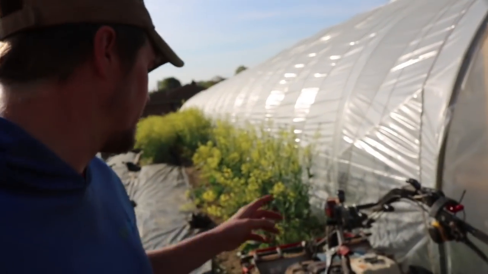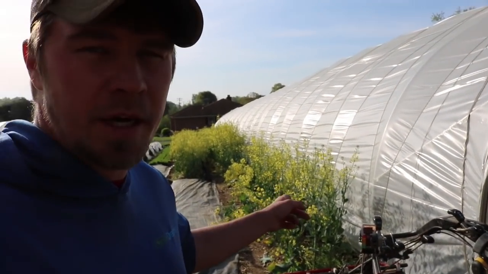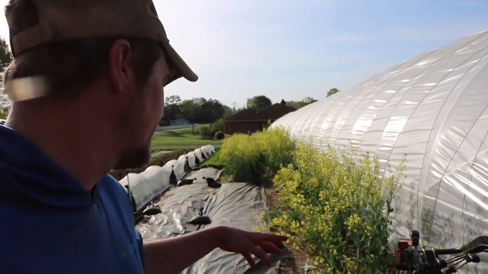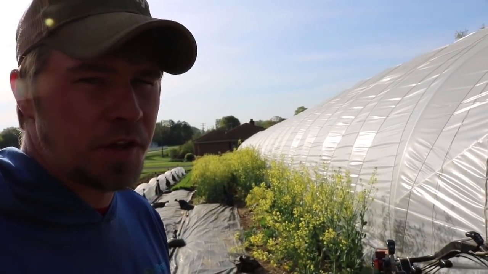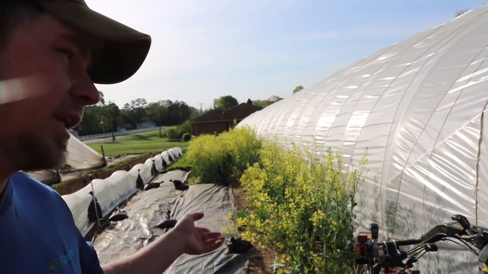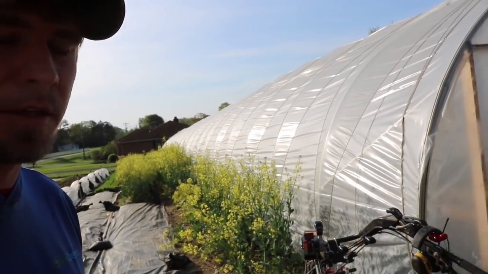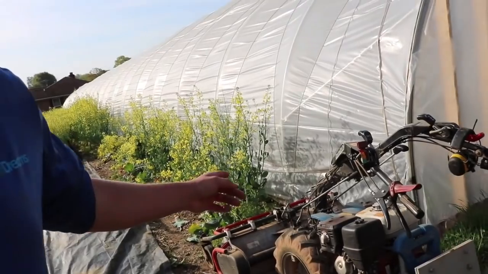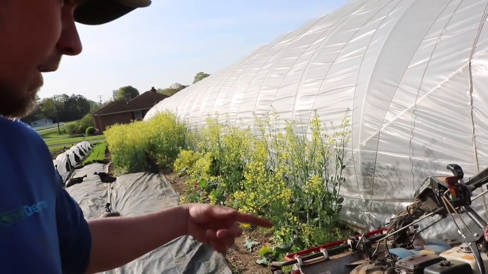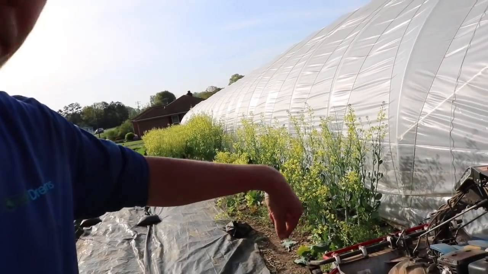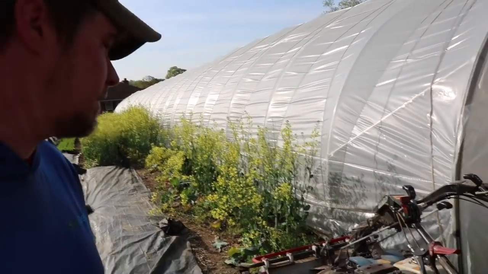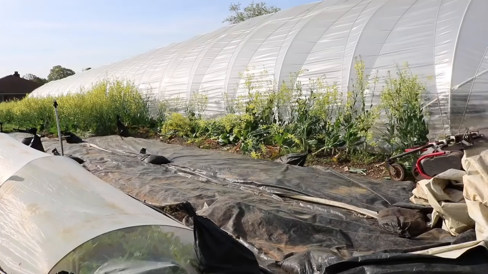Alright, this is gonna suck, but we got to flail mow one of these beds. The bees have been loving it, but the collards are done. We just harvested everything we could, and we need to plant it. But we are gonna leave that bed going because the bees really like it. So I'm gonna flail mow it. That's the flail mower. It cuts this way instead of this way, and so it chops everything up, even that big, into like nothing.